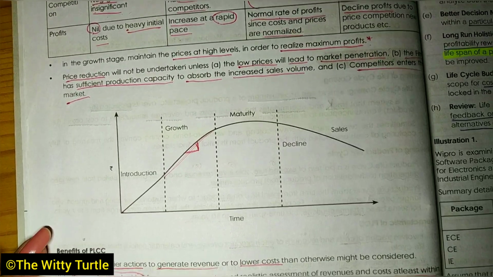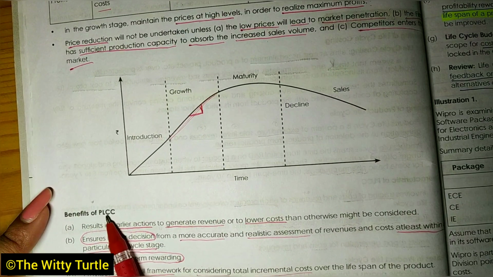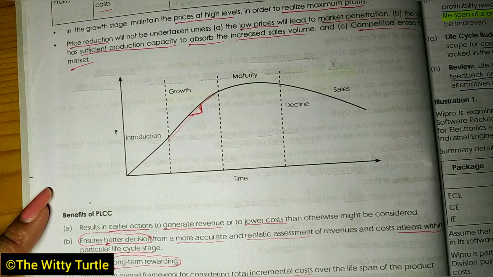In the next class onwards, we will start with benefits of PLCC and importance of PLCC.